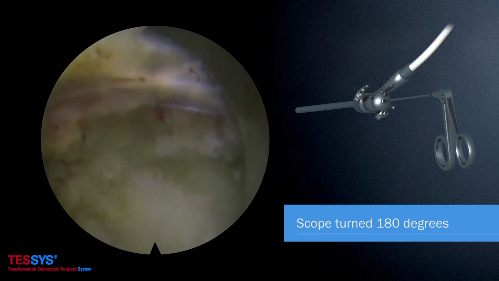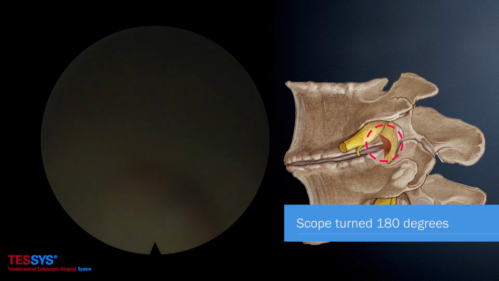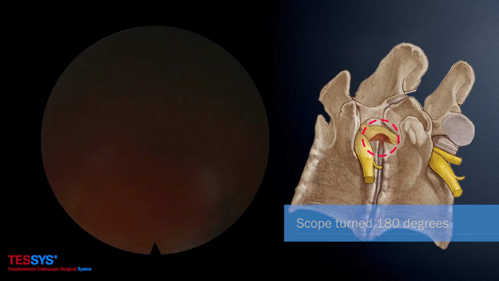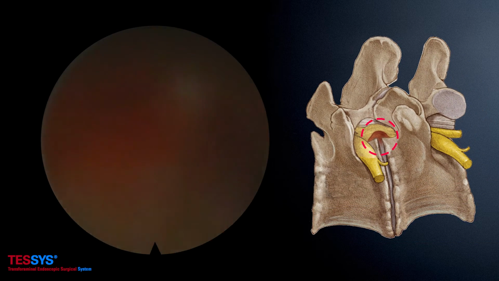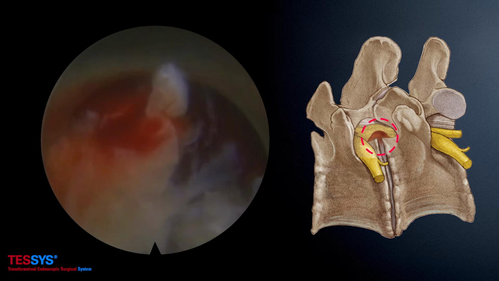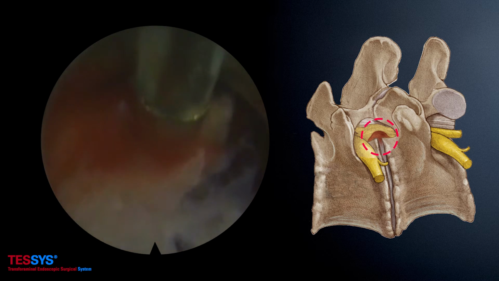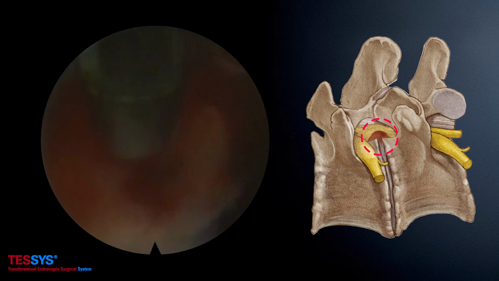The working cannula and the foramenoscope are turned now 180 degrees. On the monitor, the head is now at the left side and the legs are on the right-hand side. The superior articular process is at 12 o'clock and at 6 o'clock and more medial is the direction of the protruding disc or disc herniation.